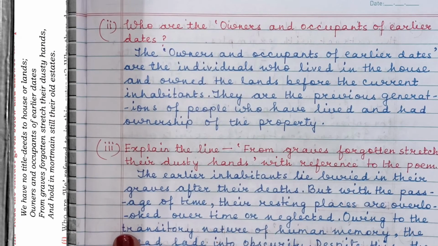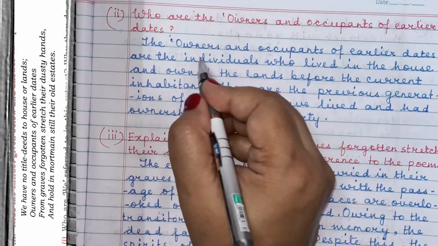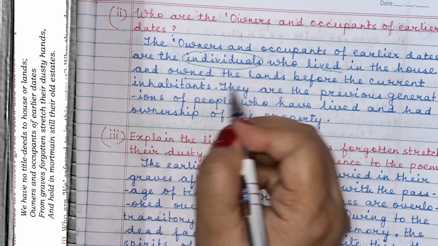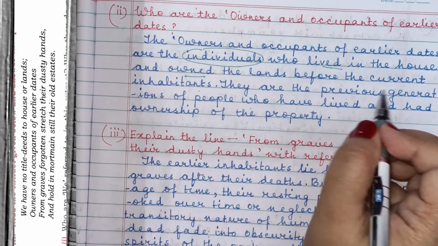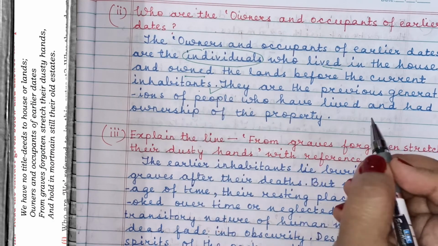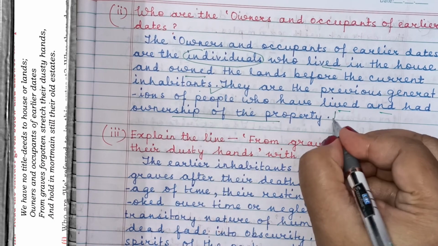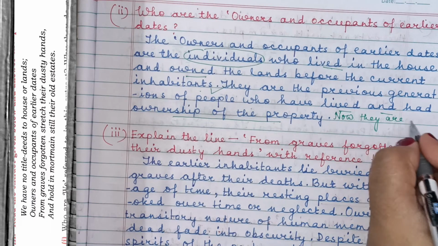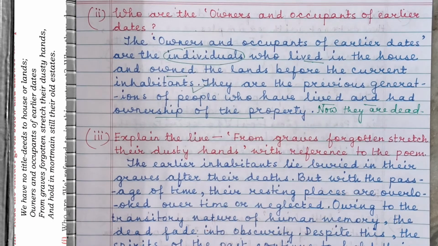Next, who are the owners and occupants of earlier dates? The owners and occupants of earlier dates are the individuals who lived in the house and owned the lands before the current inhabitants. They are the previous generations of people who have lived and had ownership of the property. Now just add this, now they are dead. So this is a compact answer.